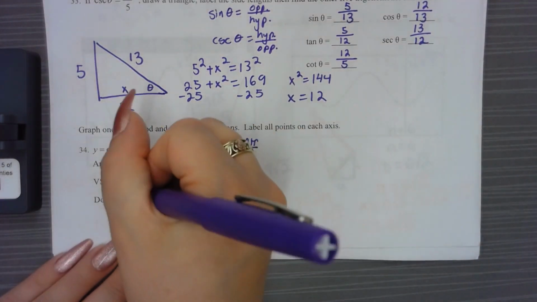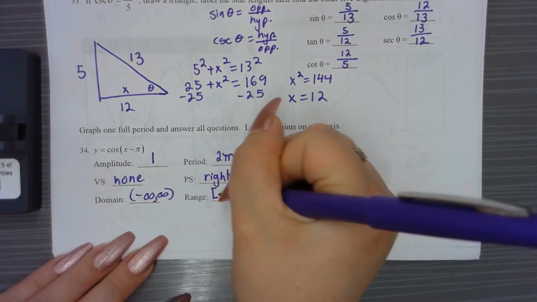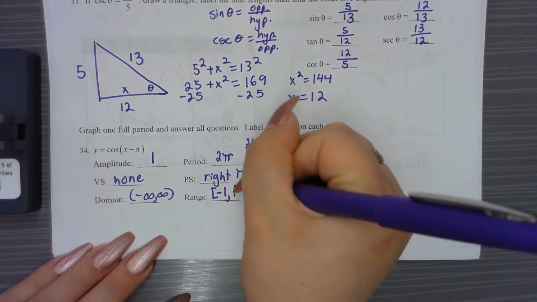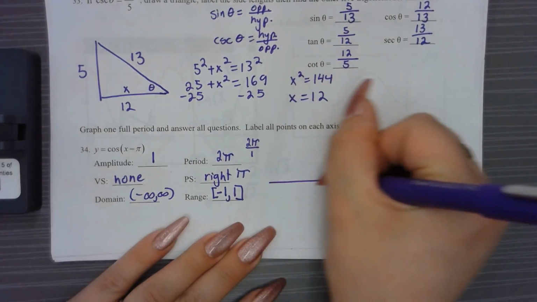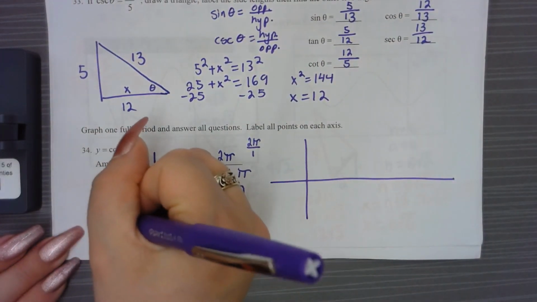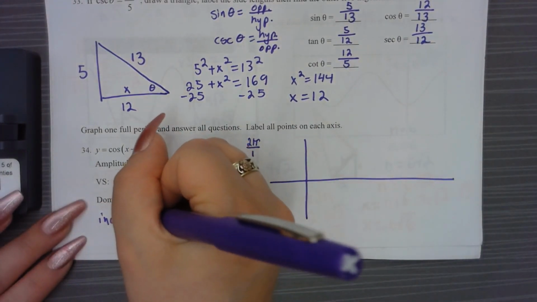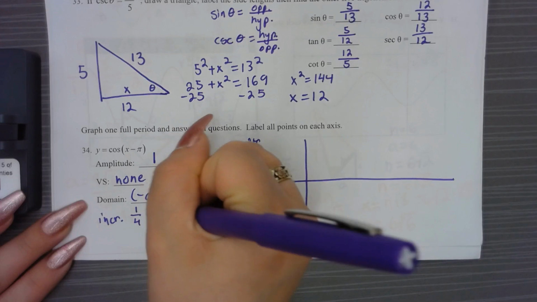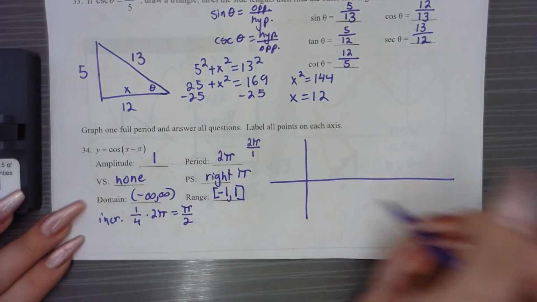Okay. Our domain, as always, is going to be negative infinity to infinity, and our range is going to be the negative amplitude to the positive amplitude. There is no need to worry about shifting up and down because there is no vertical shift. So that means we're going to draw this. We also need to figure out our increments. Our increments would be 1/4 times the period, so 1/4 times 2 pi. So our increments will be pi over 2.